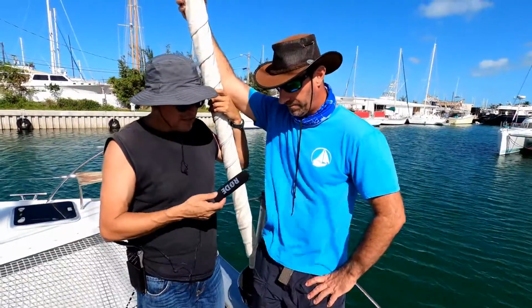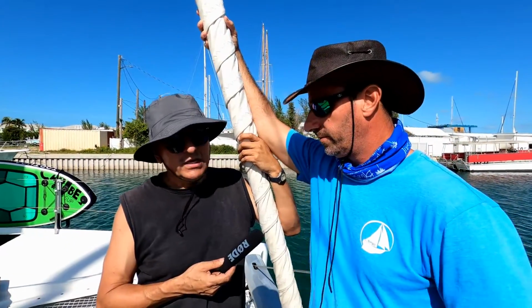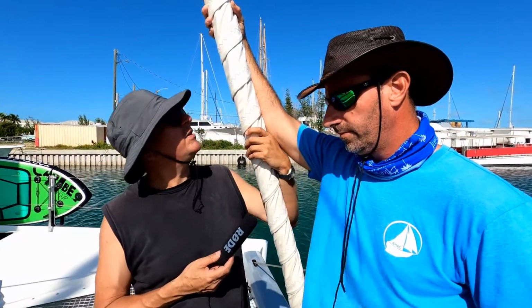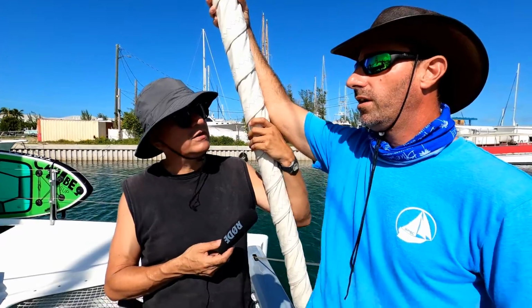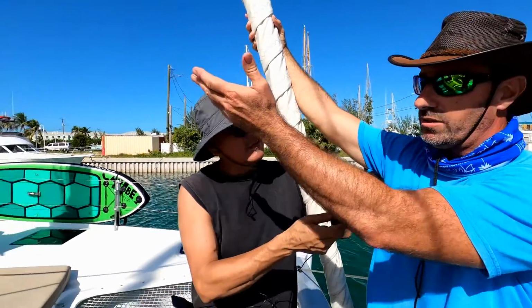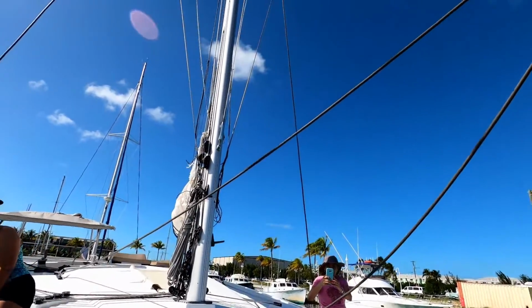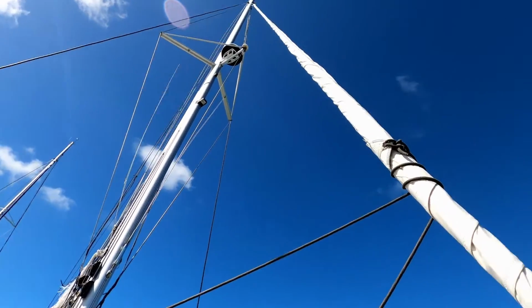Daciel, this is a catamaran. How long is that catamaran? This is 40 feet. In a catamaran like this, how many sails do you usually have? On this one, we usually have two sails. We have the main sail, which is the one back there, and then we have the head sail, which is this one up here in the front.